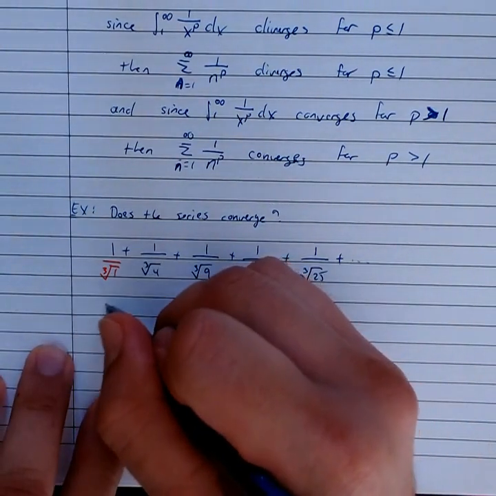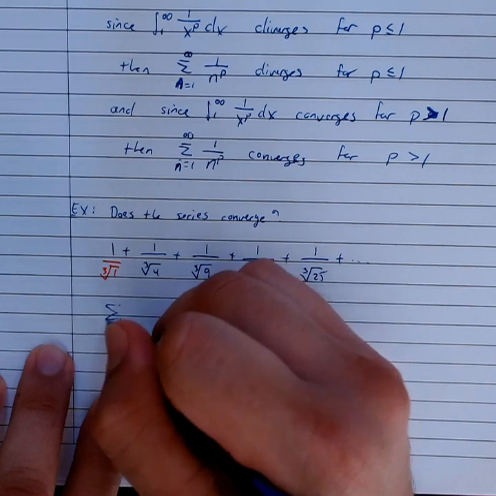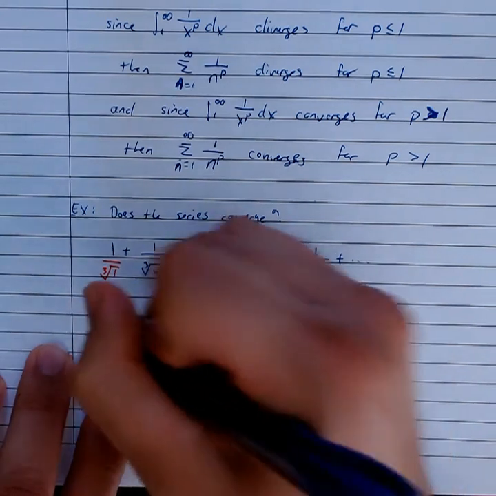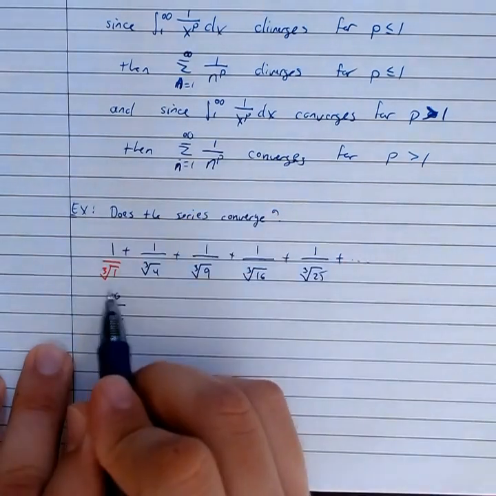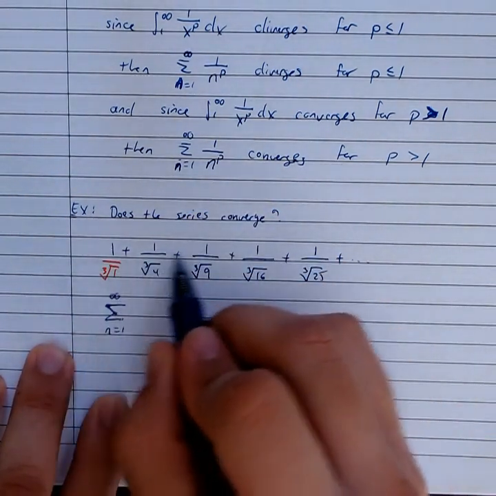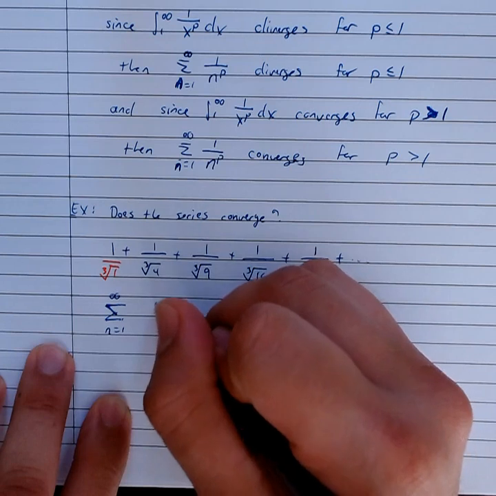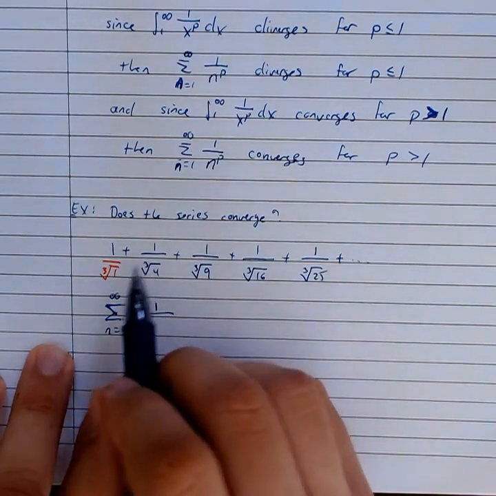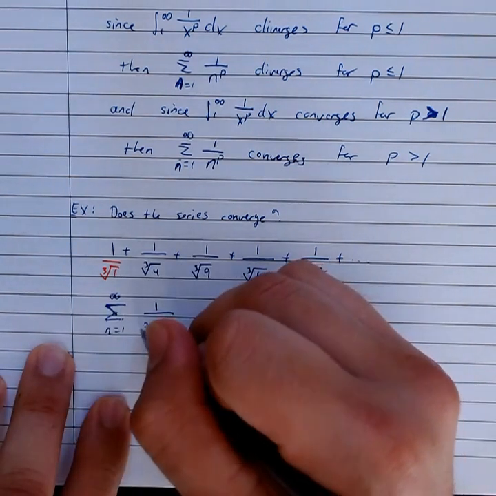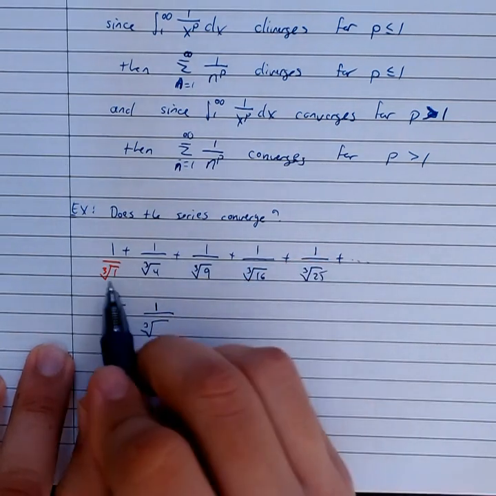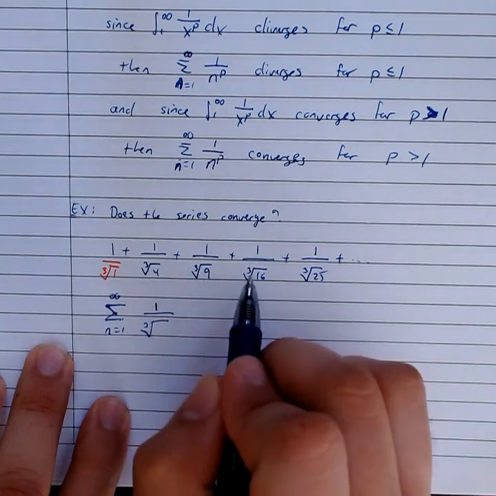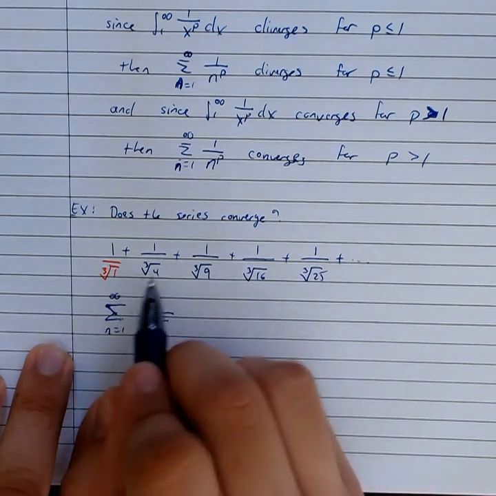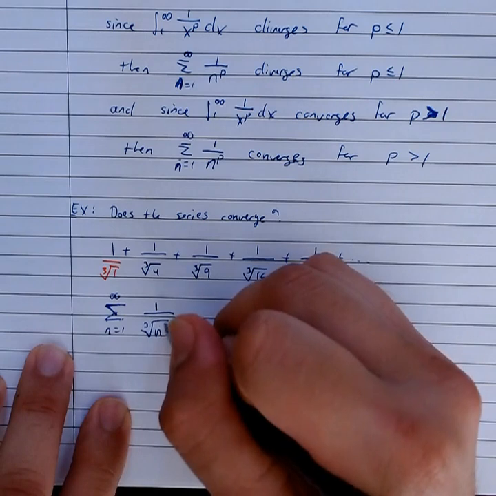What I mean by that is this is the sum as n goes from 1 to infinity. We start from the first term and it goes on forever. The numerators of the nth term are always 1. The denominators of the nth term are always the cube root of, well, that's 1 squared, 2 squared, 3 squared, 4 squared. Oh, it's whatever the n is squared.